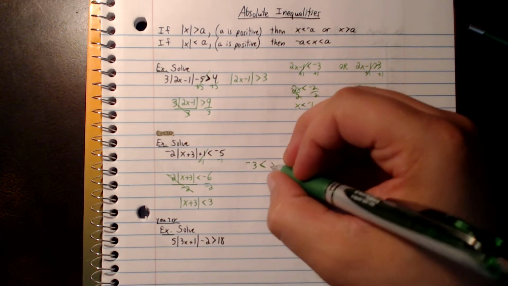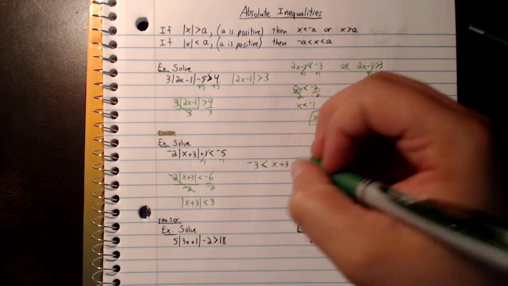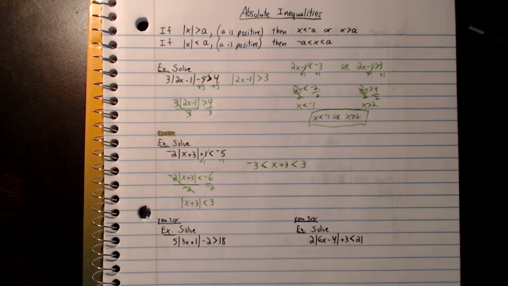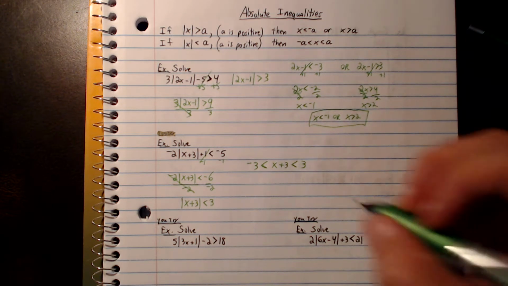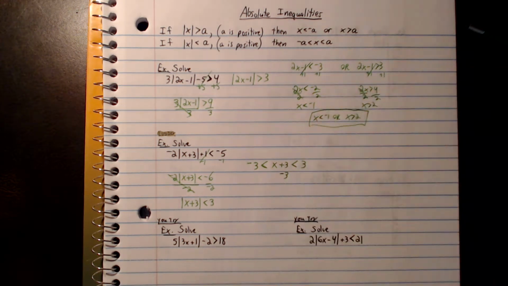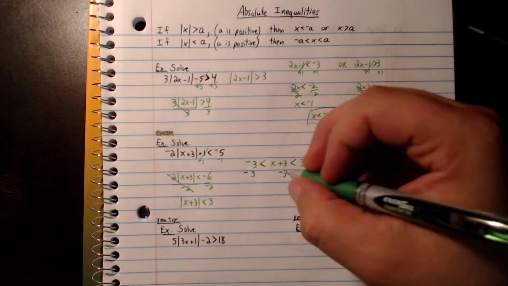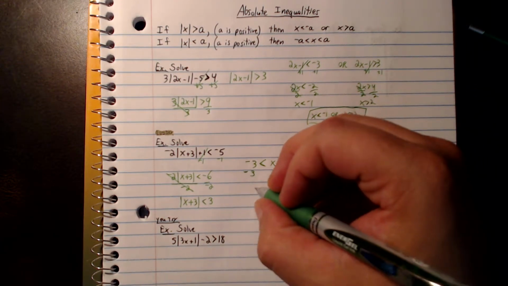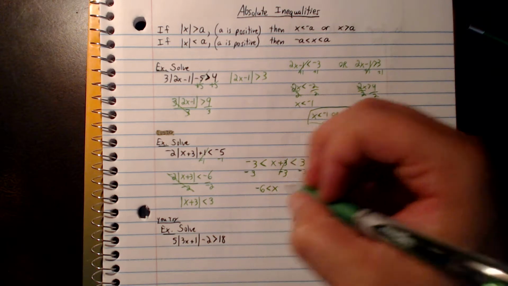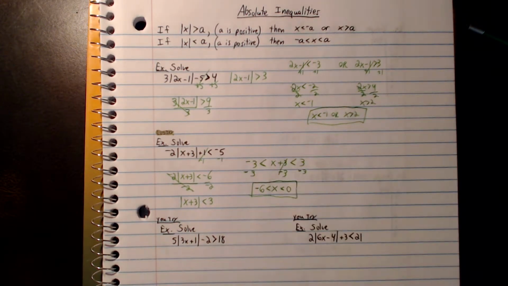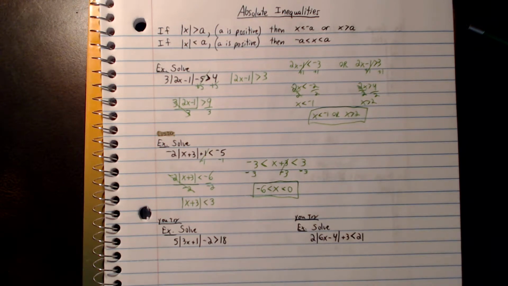Our function, x plus 3. And then I'm going to do our a value as a positive. And now I can actually solve this simultaneously, right? If I subtract 3 here, I can do it from here and from here as well. That gives me negative 6, and that will give me 0. So as long as I choose numbers between negative 6 and 0, not including those numbers, I will get something that will satisfy this equation.